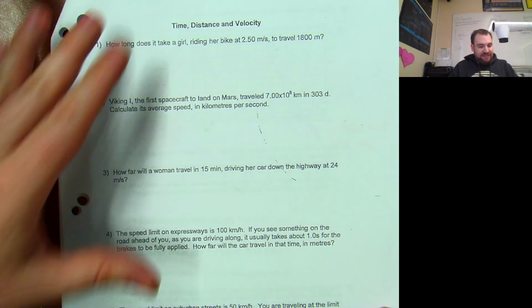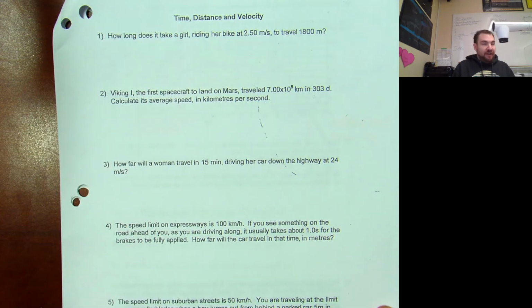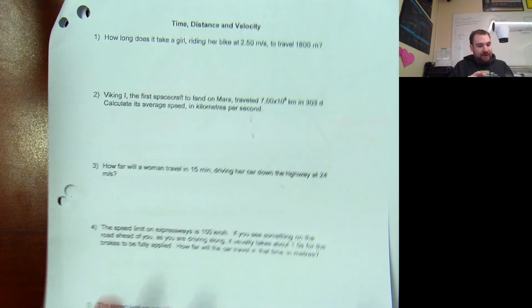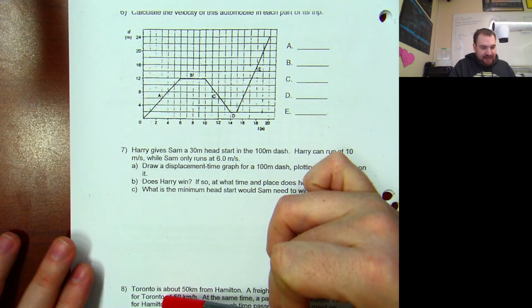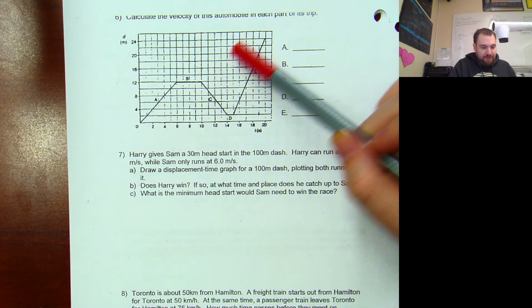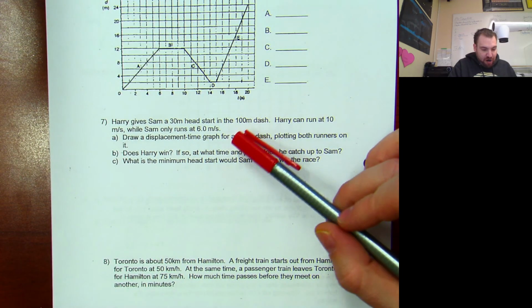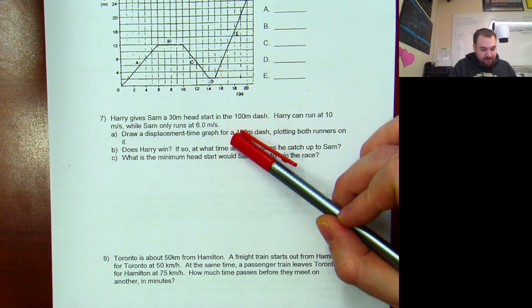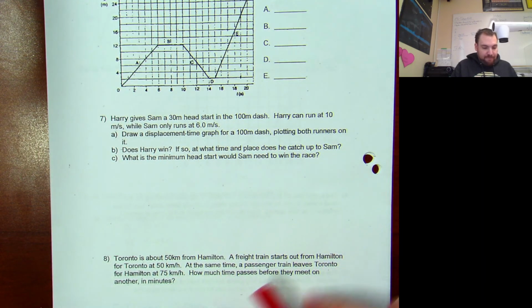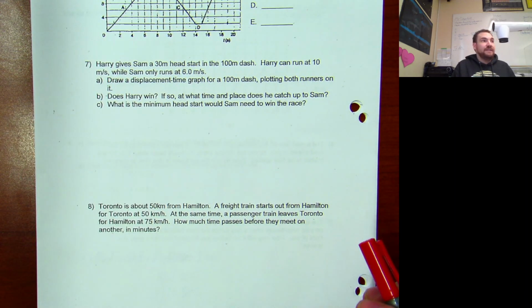These are all time, distance, velocity questions. So this is practice of the previous lesson that we did. And questions 6, 7, and 8 here. 6 is to calculate the velocity of this automobile on each part of the trip. 7 wants you to draw a displacement time graph. And then 8 is just a slightly more difficult version of the DVT stuff.